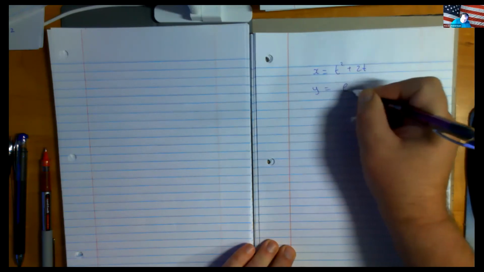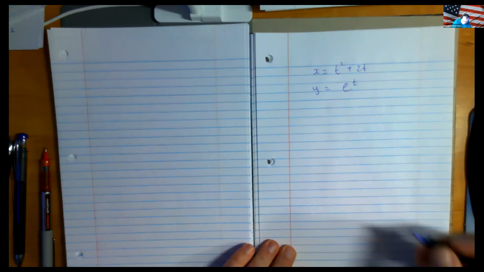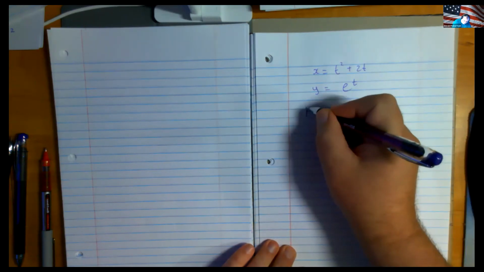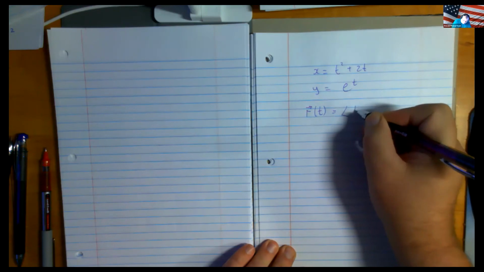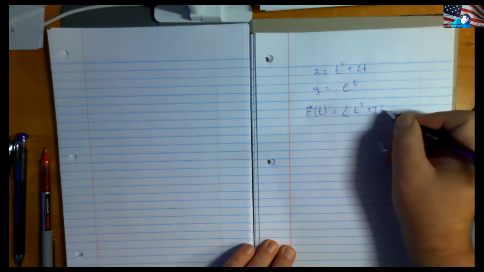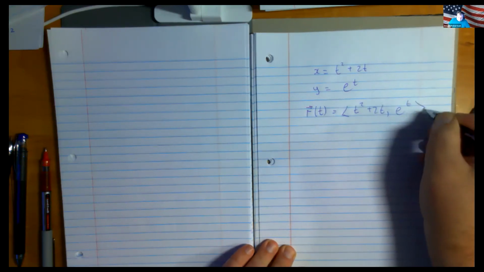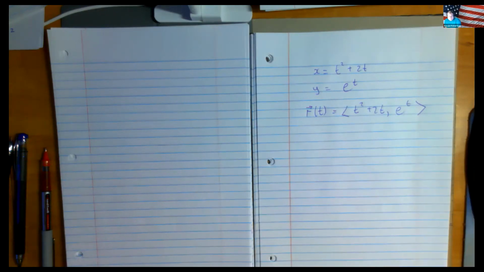Imagine we had this parametric equation. It's very often convenient to write it as a space curve. Now, can you remember space curves in Calc 3?